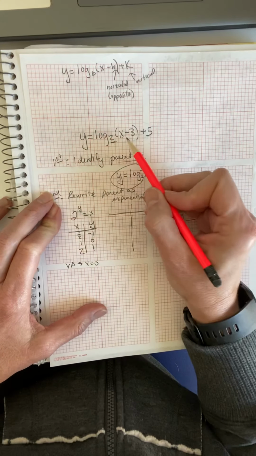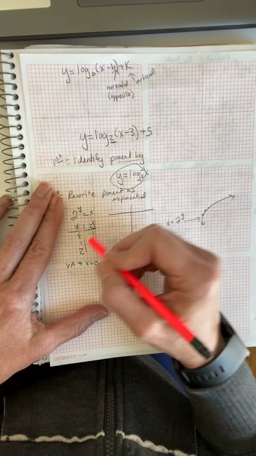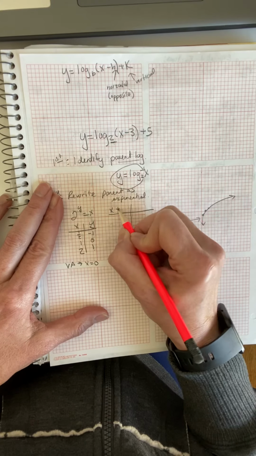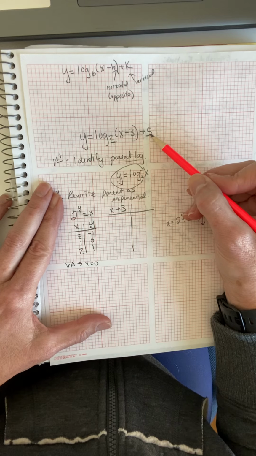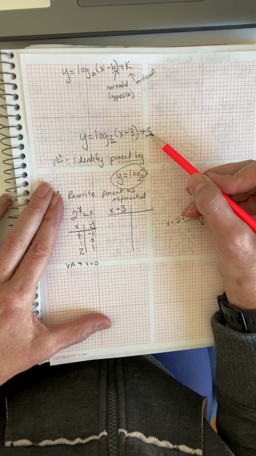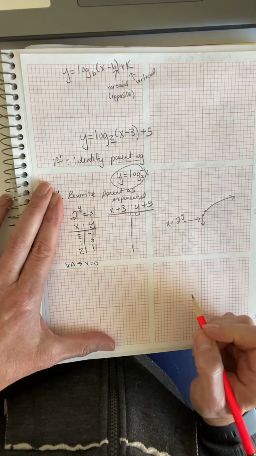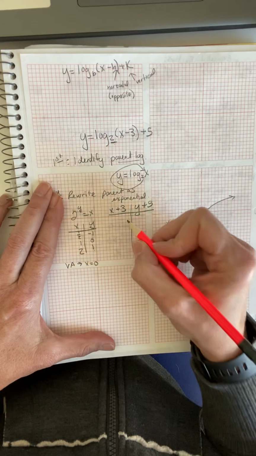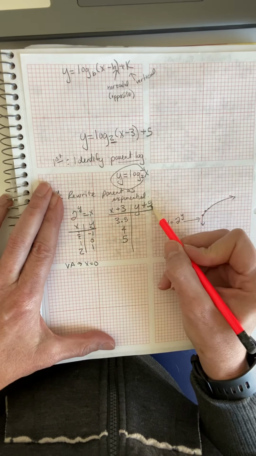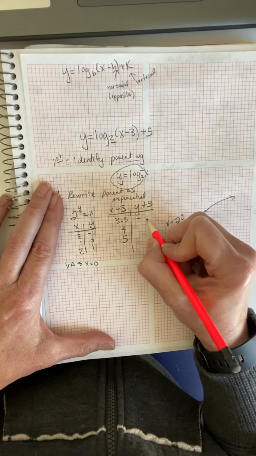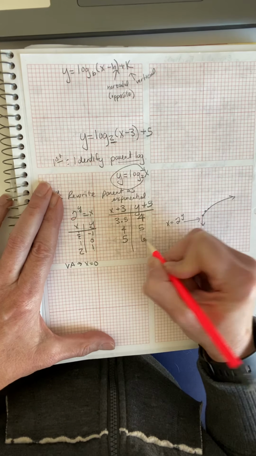When I look at my initial function, I see that all the x values are moving 3 to the right. So for each of these x values, I'm going to add 3. I look here at the k value, and I see each y value is moved up 5. So I'll take each y value and add 5 to it. So when I add 3 to each x, I get 3.5, 4, and 5. When I add 5 to each y, I get positive 4, 5, and 6.